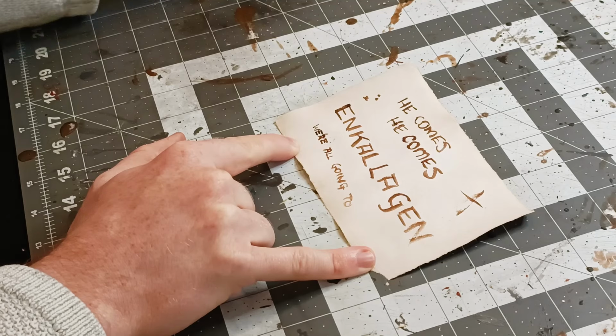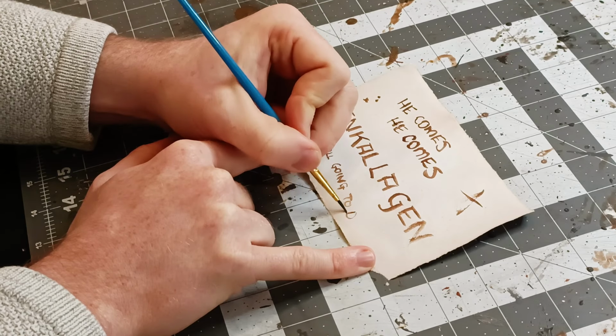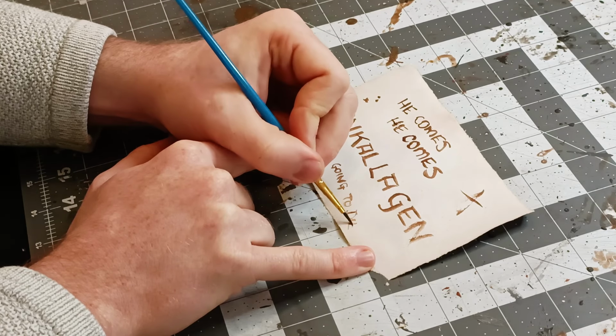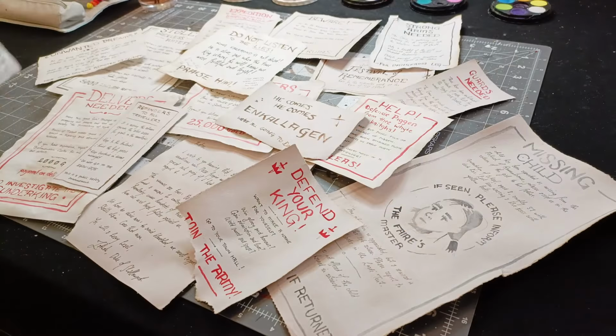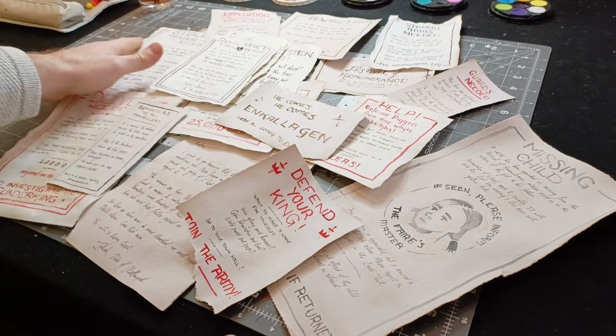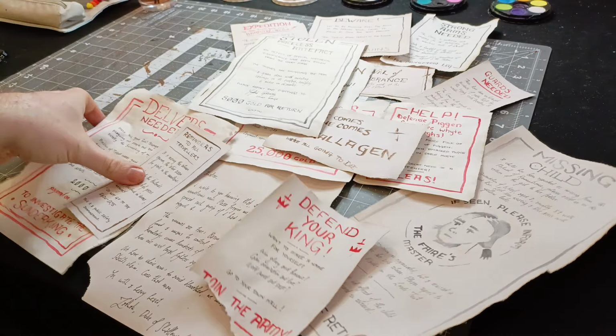And that continues to draw a thread through the campaign and build up their final boss, the dragon. But that's a very big, very complicated example of a handout. Let's talk about something smaller.